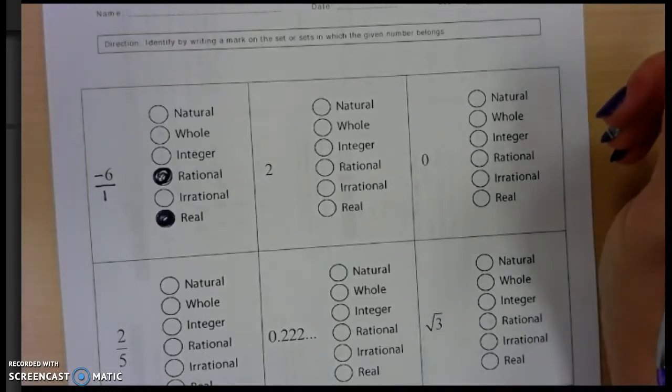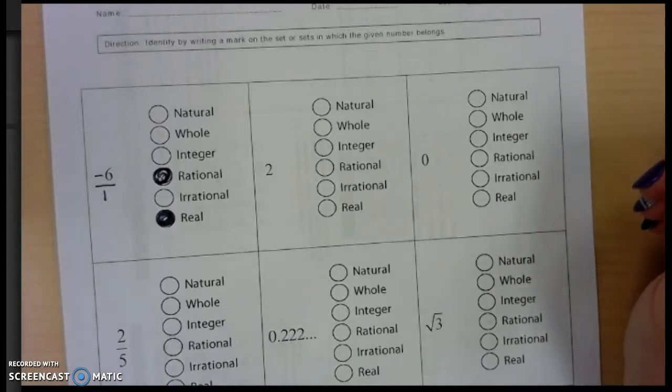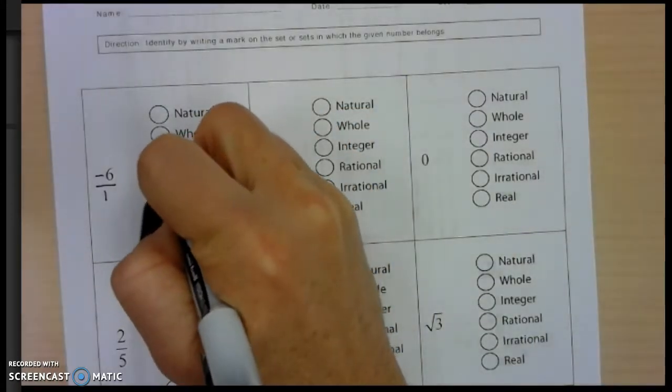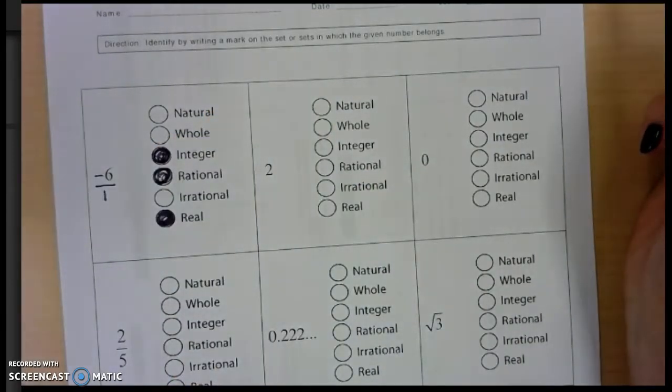Within the rational heading, you could have broken that down even farther. Integers are whole numbers with no decimals. So since this doesn't have a decimal, it is an integer. Okay, integers are all the positive and negative whole numbers, including 0.